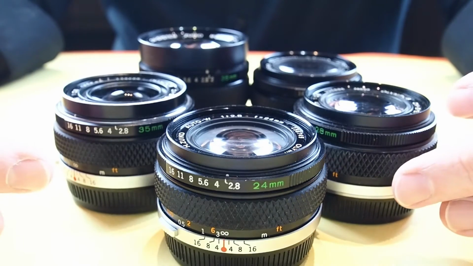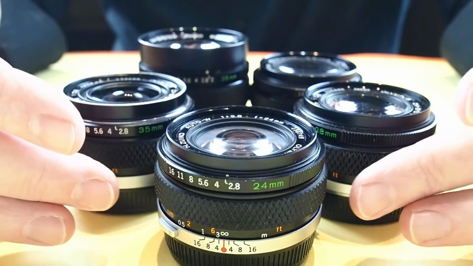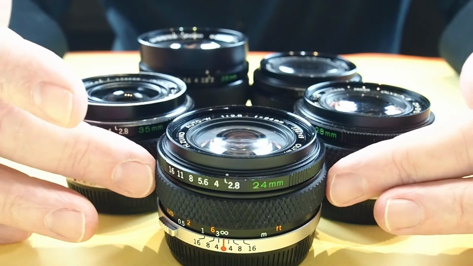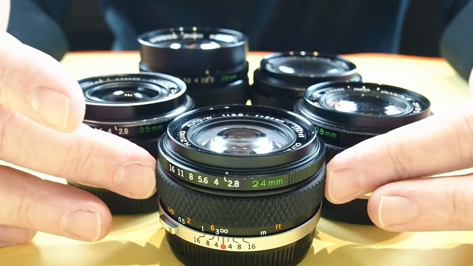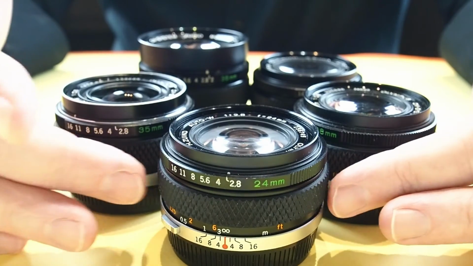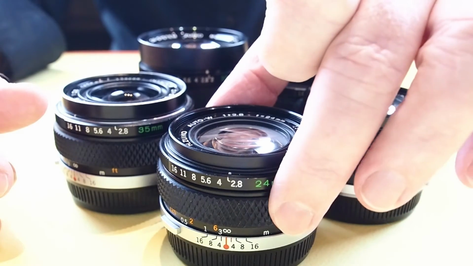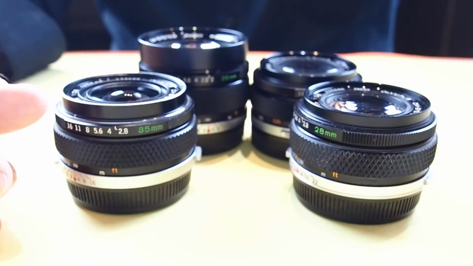But on a full frame sensor, this is where I believe these lenses really come into their own. The 24mm f2.8 is a wonderful little wide lens, which I like using a lot. In fact, it's quite funny because when I first bought it, I didn't think much of it, but the more I used it, the more I got to like it.